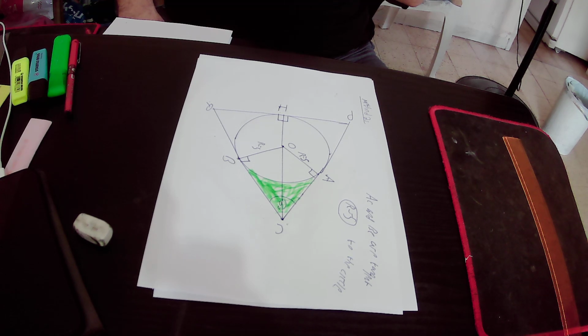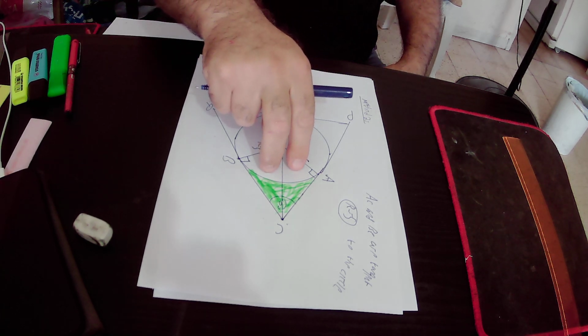I will prove again that those two triangles can go into each other.